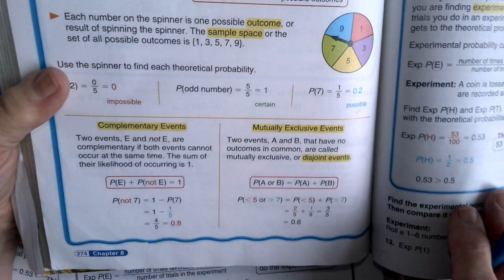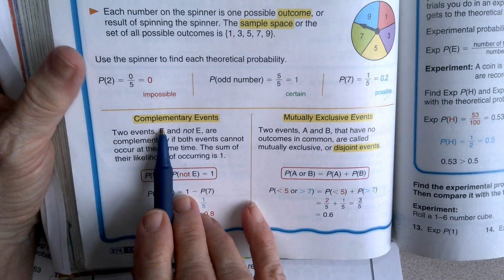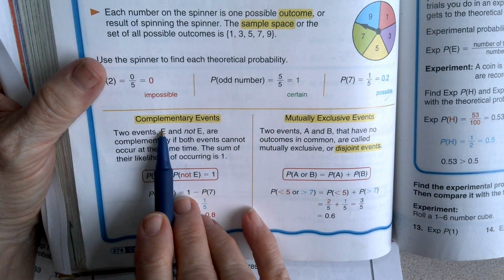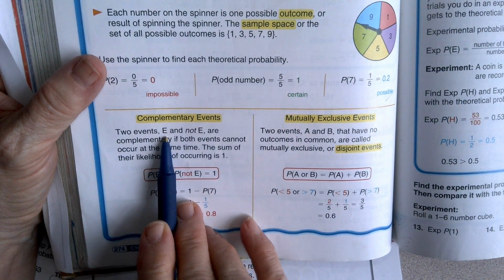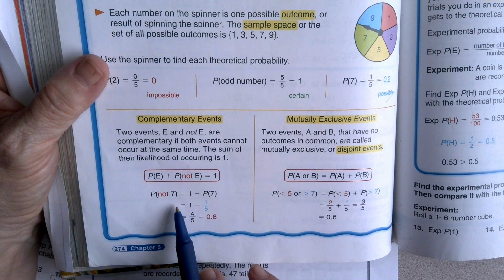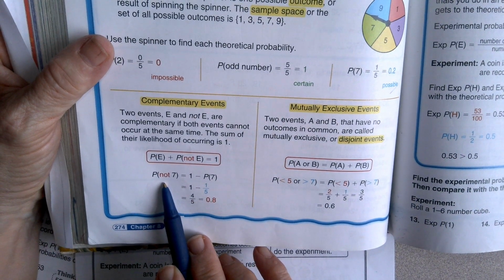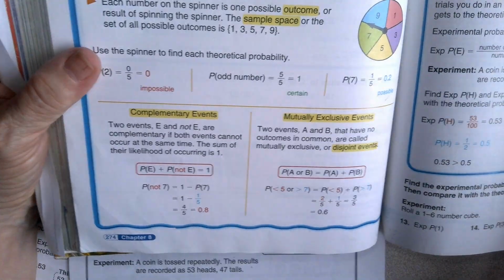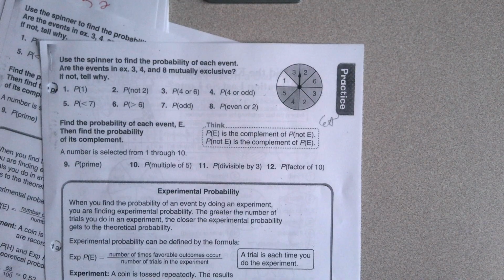Then complementary events. Complementary events, I don't know if we're going to have to do that today. I don't think we will. 2 events is the event happening and the event not happening. I don't want to do this one on that because we're not talking about it. All right, so let's just go ahead and look through and see what we're going to do.